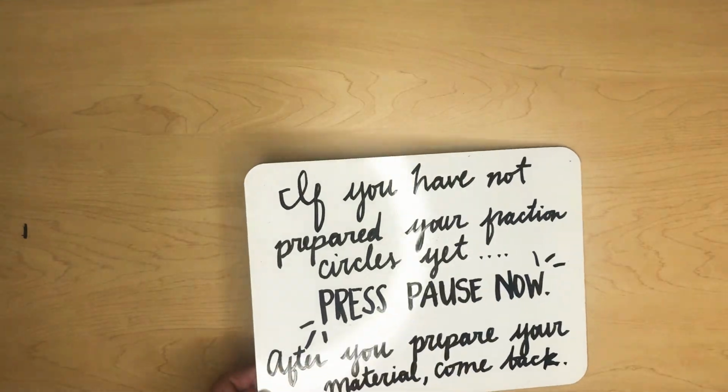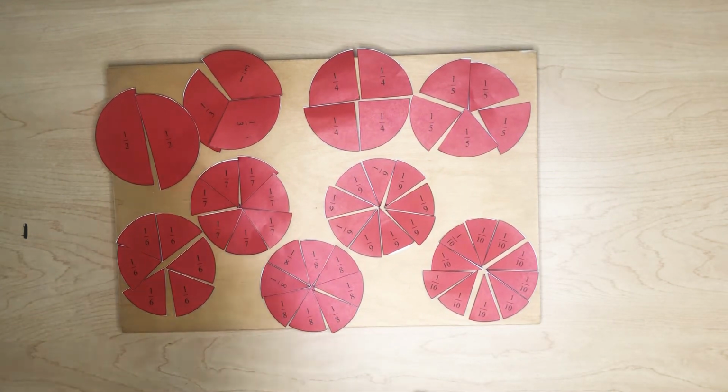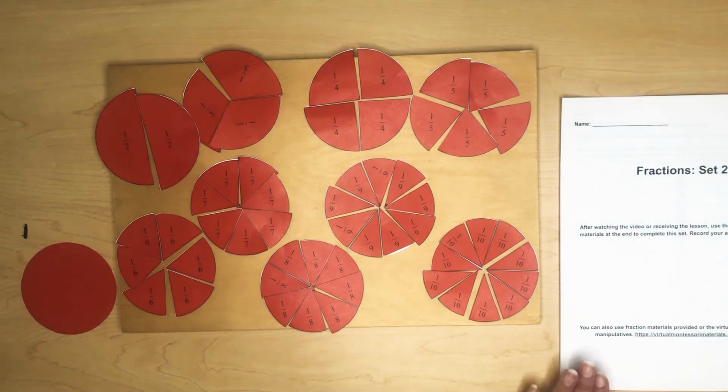All right, now that your fraction circles are cut out and prepared, let's begin. I have set mine out like this so they're in order, and I have my whole circle here. So I'm going to take fraction set 2. Now, this is an important piece.